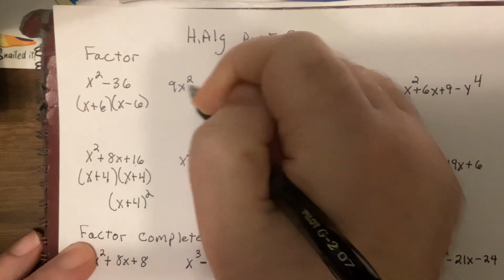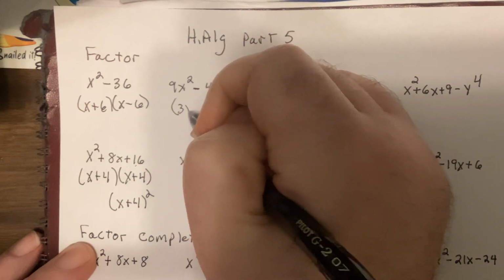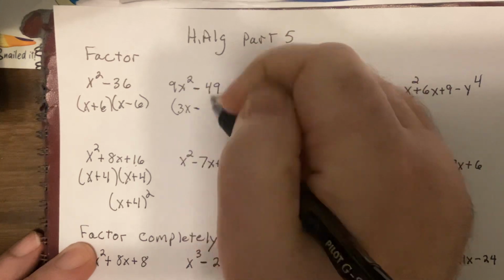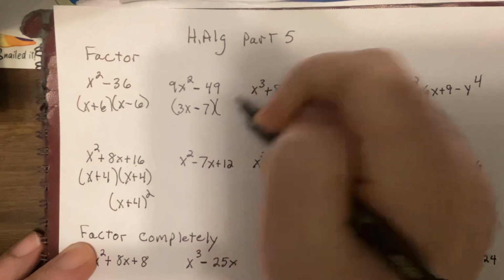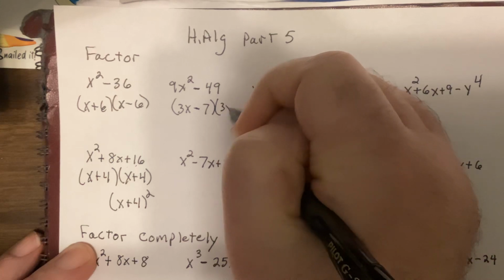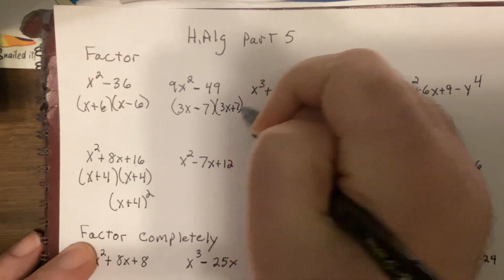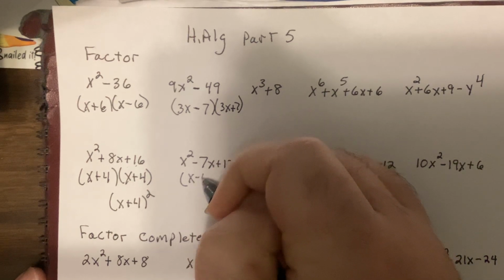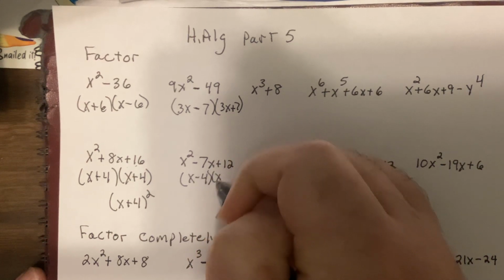Now here we go again, difference of squares. What do you square to get 9? 3. What do you square to get x squared? 49 is 7 squared. This one is x minus 4, x minus 3.